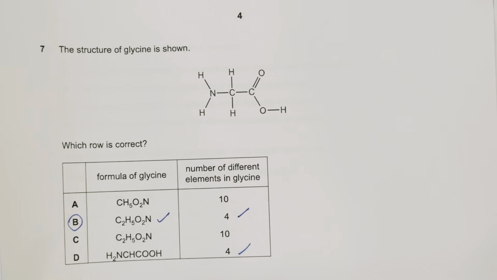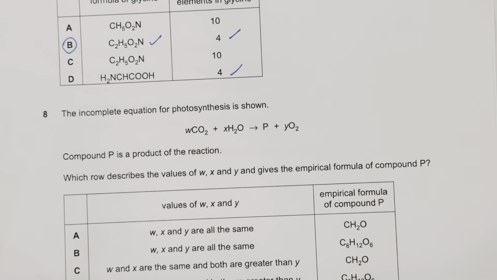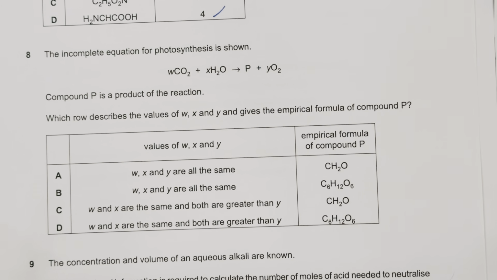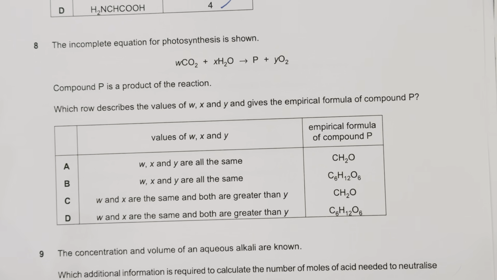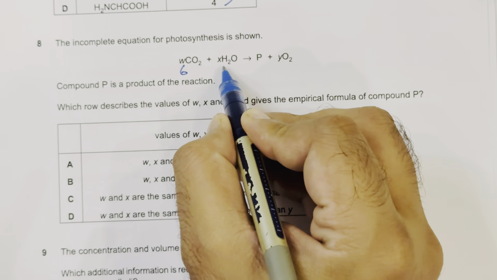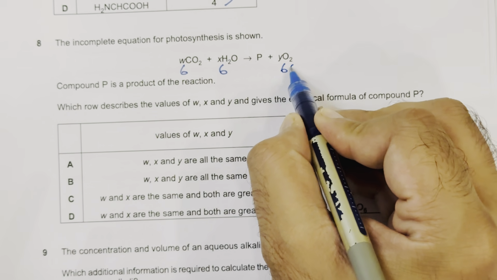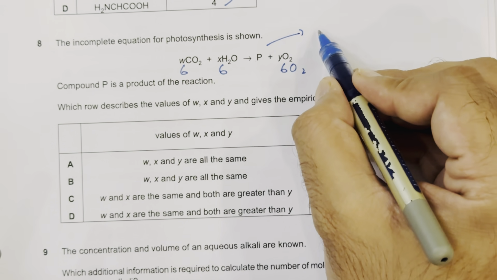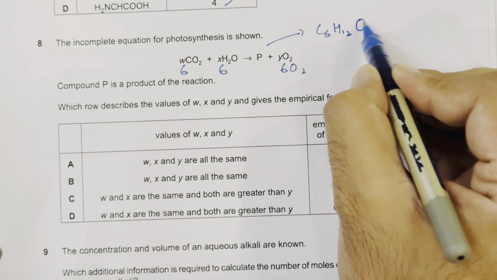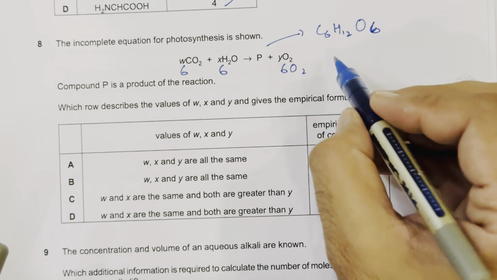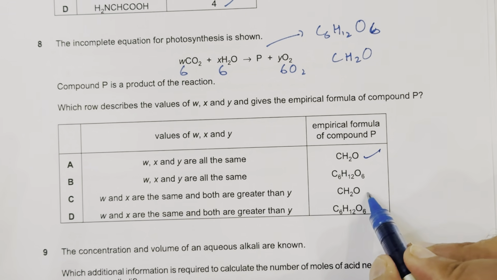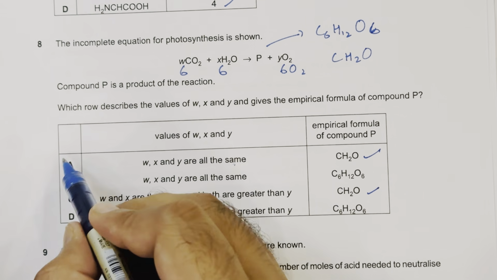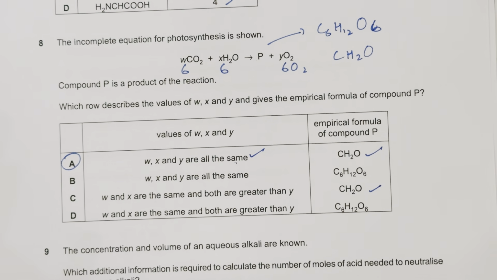So moving to question number 8, the incomplete equation for photosynthesis is shown. Compound P is the product of the reaction. Which row describes W, X and Y and gives the empirical formula of the compound? We know that it should be 6CO2 plus 6H2O producing 6O2, and it should have the formula of glucose, that is C6H12O6. This is the famous photosynthesis reaction and its empirical formula would be CH2O. So option A is carrying that, and W, X, Y are the same. Yes, that's why option A is the correct answer here.